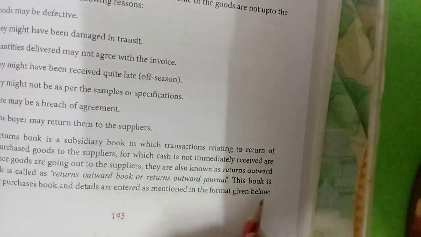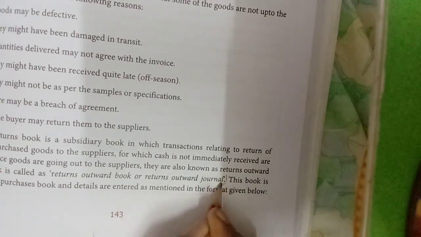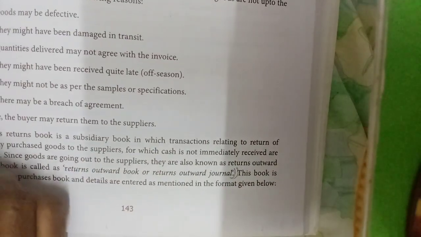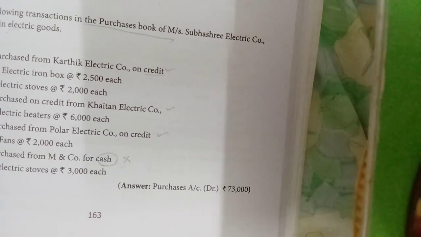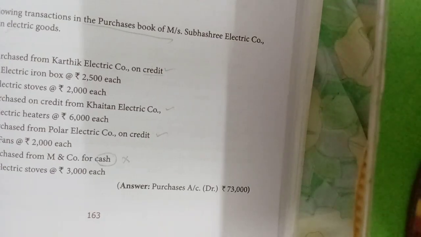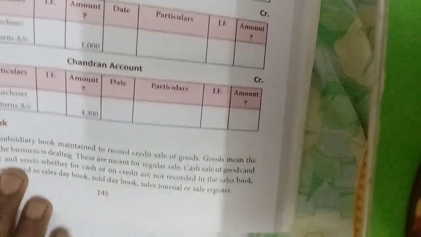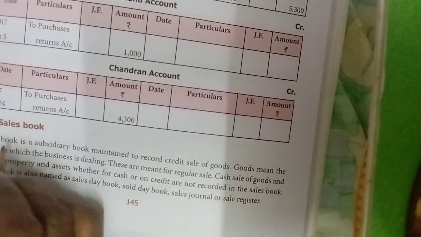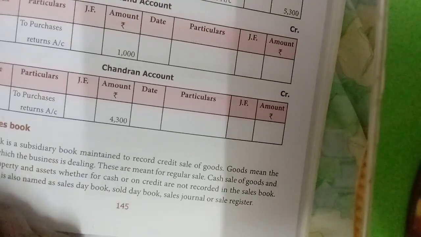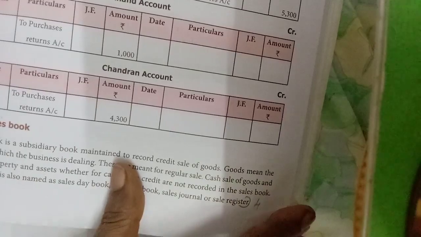Okay. Then here 2-3 points enough. Third question, sales book. Then you can turn the pages. After 1 or 2 pages, sales book is given. Here, under the heading sales book, that full paragraph we can mark.